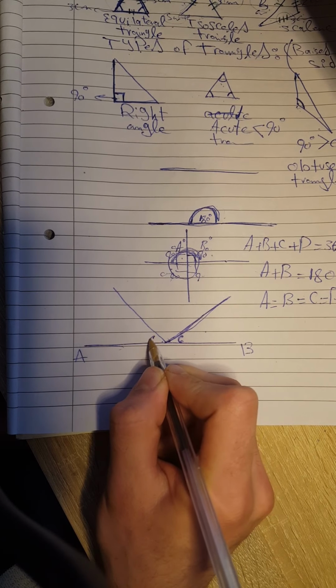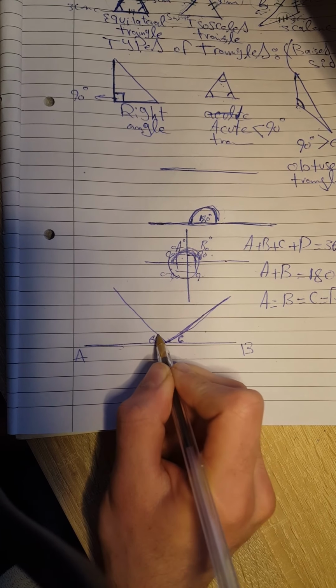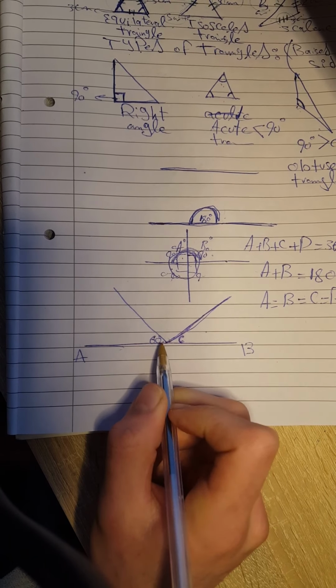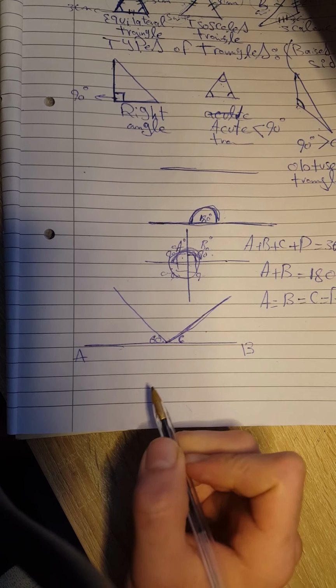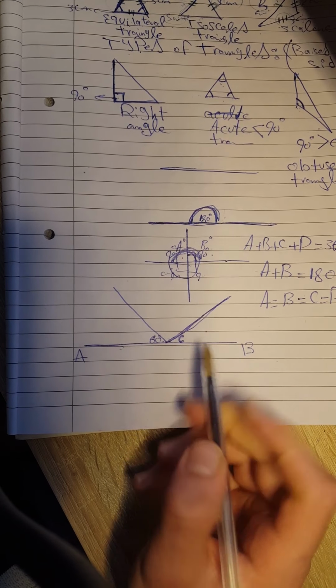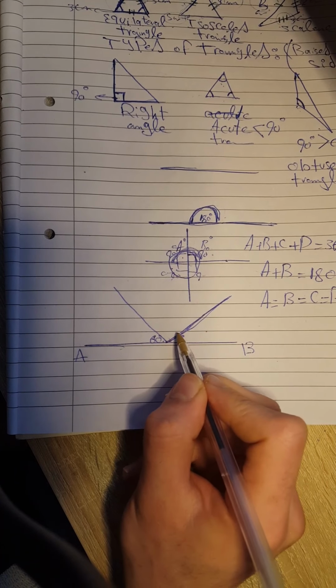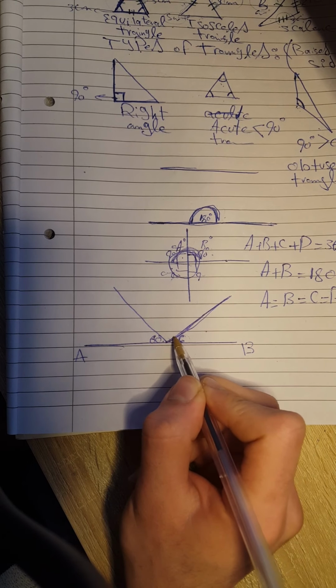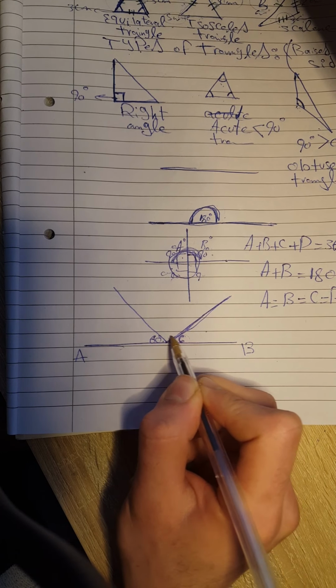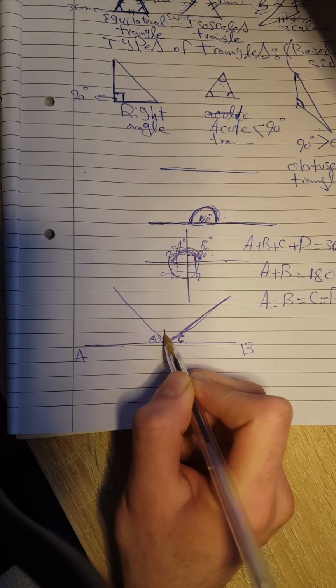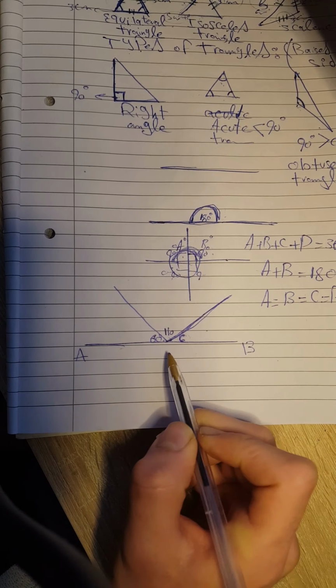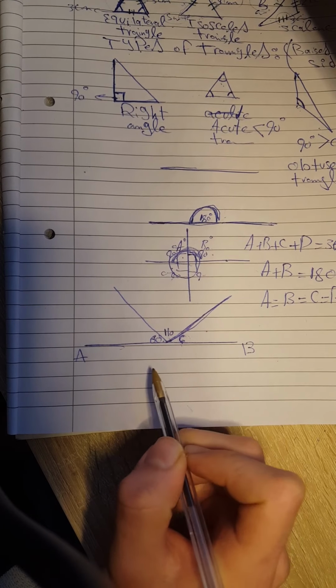This one gives me 60 degrees, for example. The value of this angle is 60 degrees, and they give me C in here, and they want me to find C. And this one is, for example, 110.